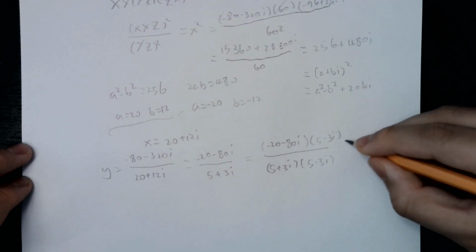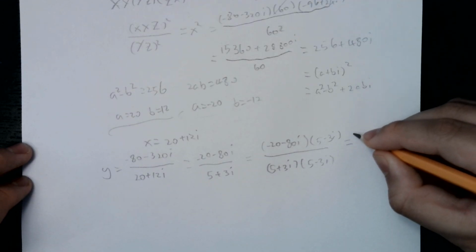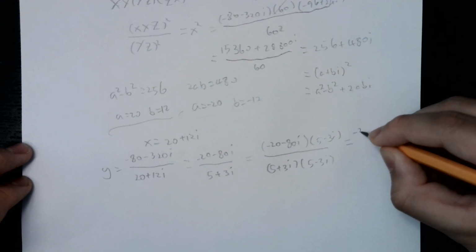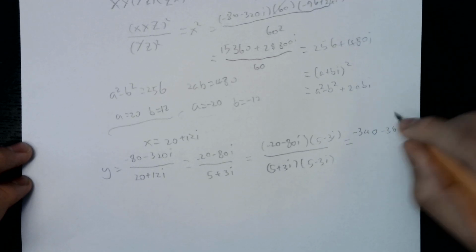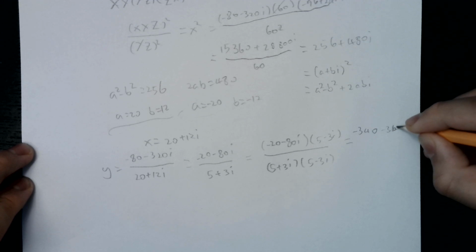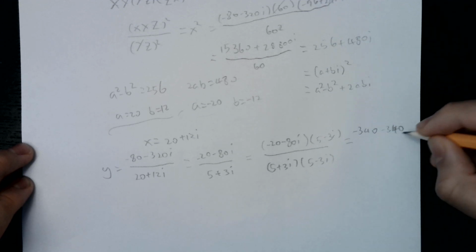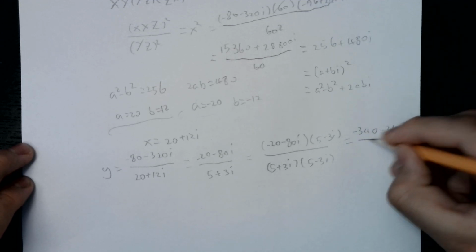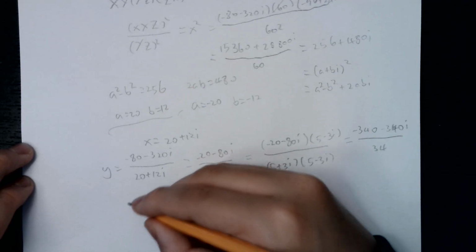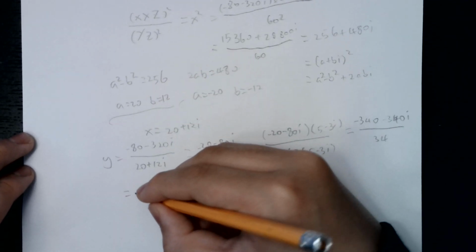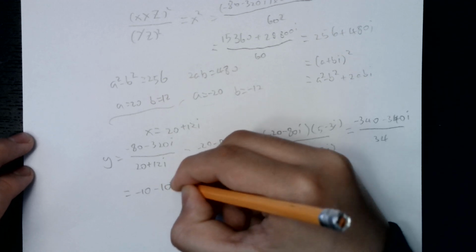After solving this, you should get negative 340 minus 340i over 34. Which results in y being equal to our final number, negative 10 minus 10i.